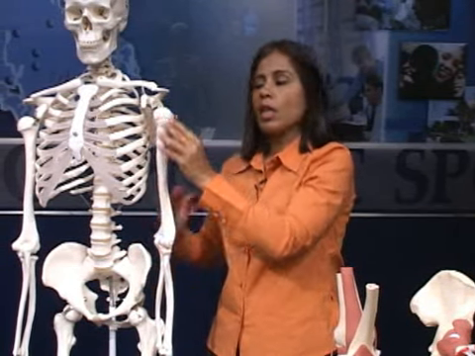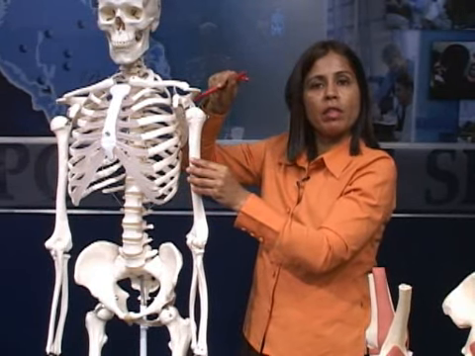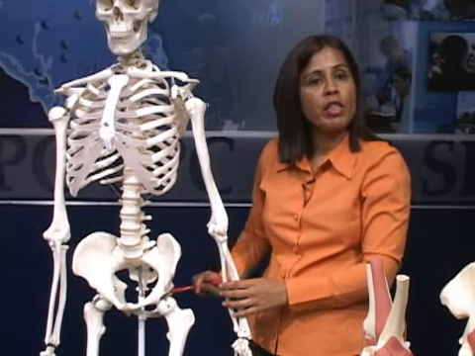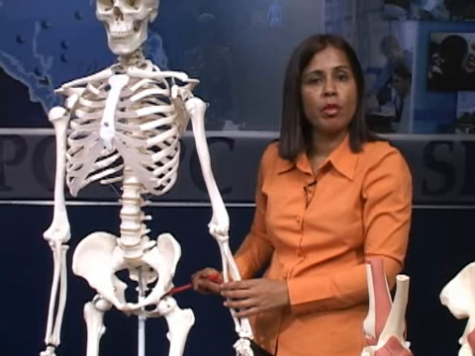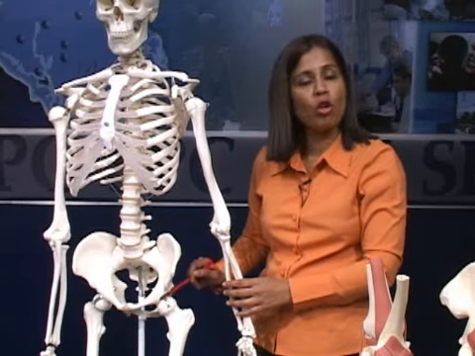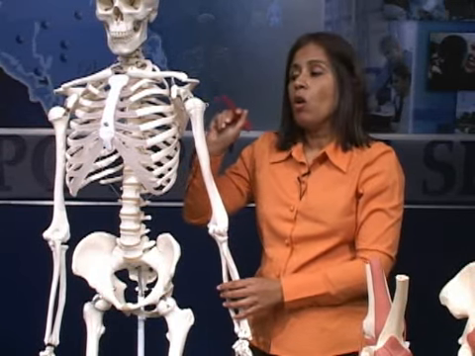The only difference is that in the shoulder joint, the head of the humerus is much larger than the glenoid cavity. In the hip joint, the head of the femur fits snugly inside the acetabulum. So, this joint is more stable, but it is at the cost of mobility. So, you don't get as much mobility in the hip as you get in the shoulder joint, which is why the shoulder joint gets dislocated more often than the hip joint.